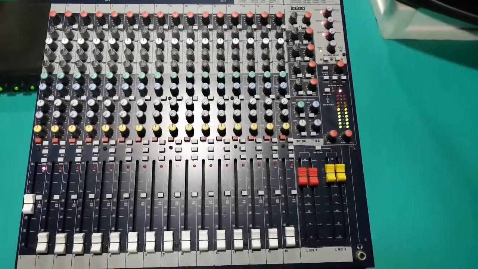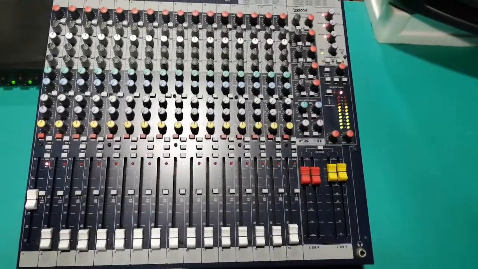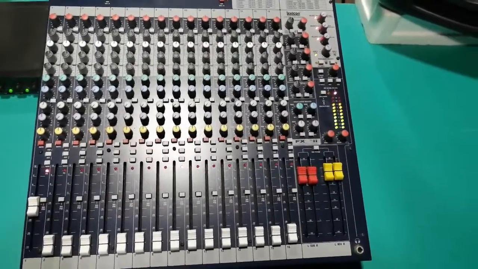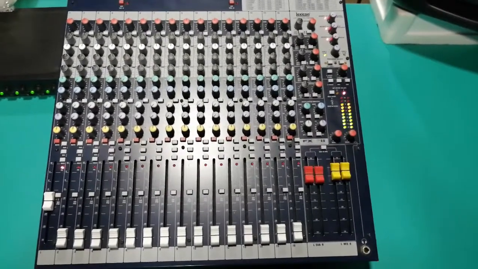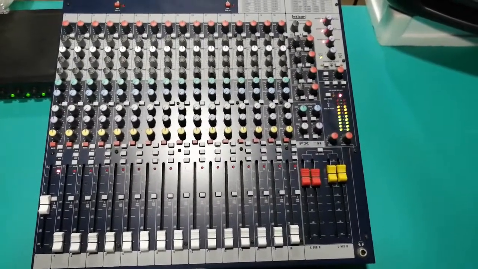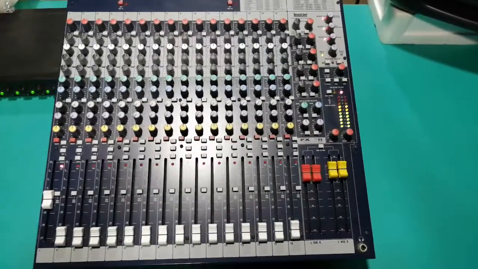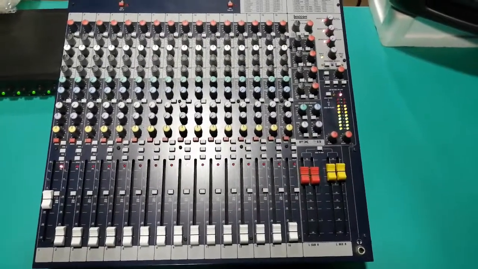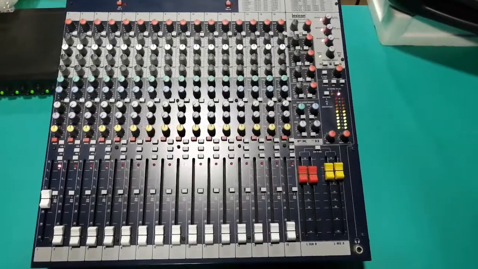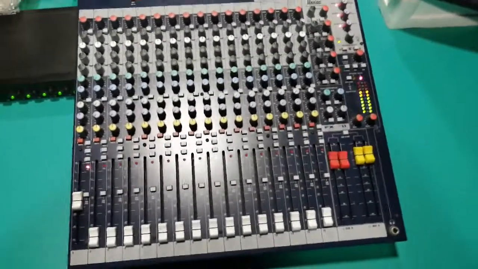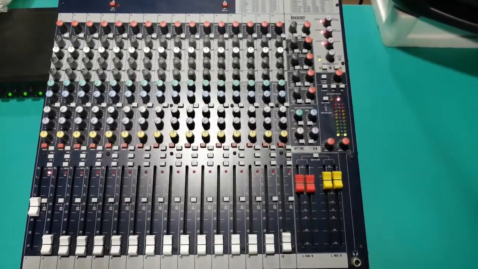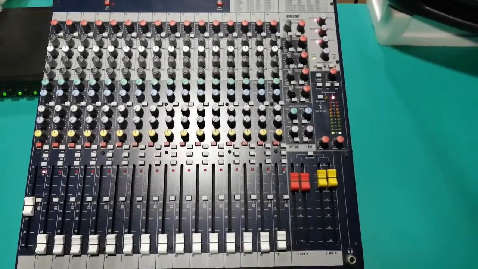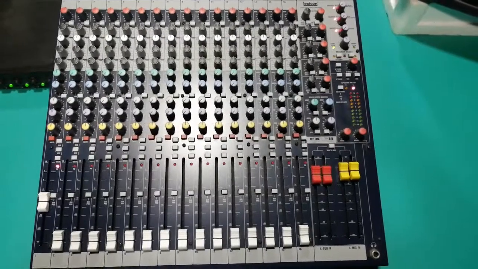So this is the basics of an audio mixer which you have in the radio production studio, and you can use it for both purposes, for going live and for pre-production. So this pretty much describes the functions of an audio mixer.